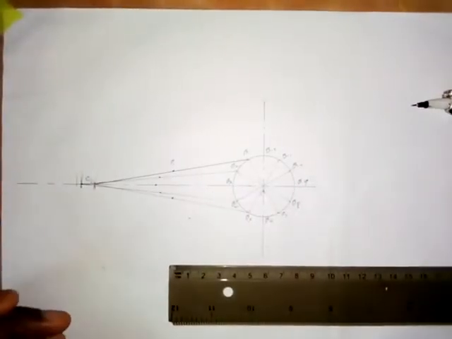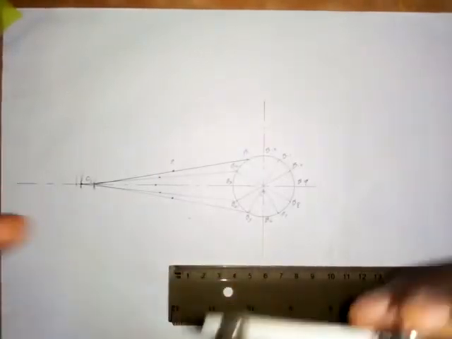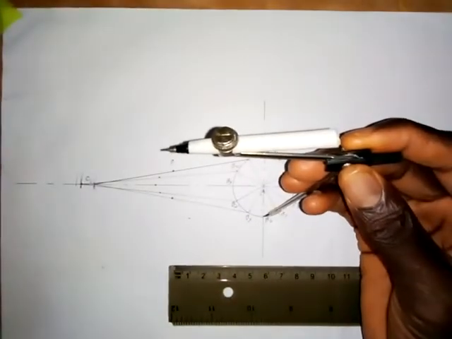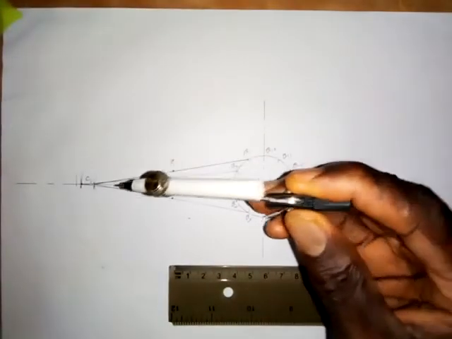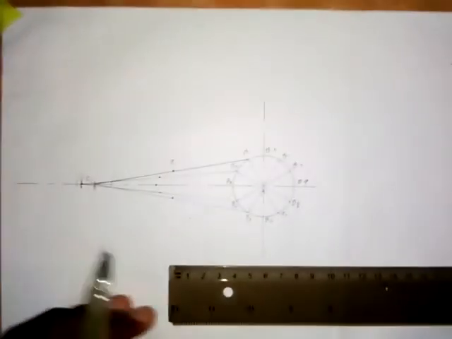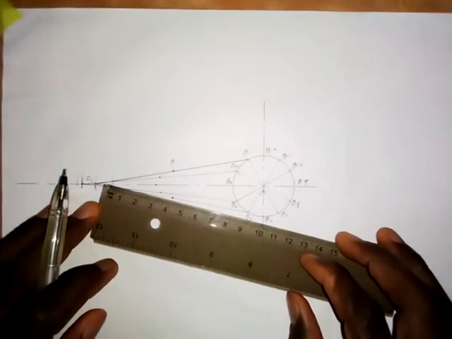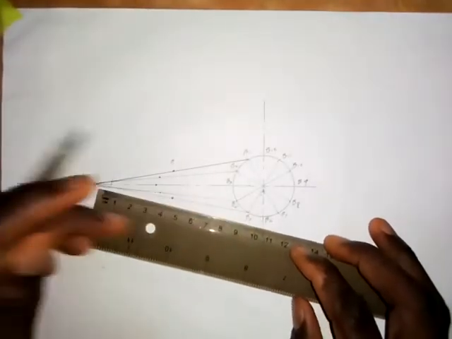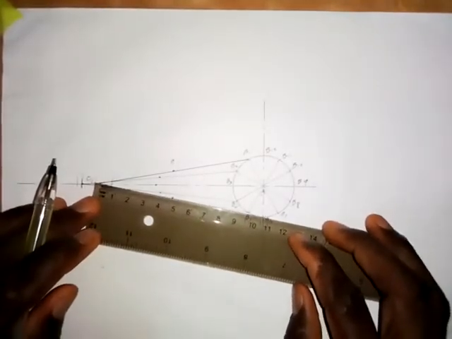Next, I put my compass at point B6 on the circle and draw an arc on this line. Then I will connect this point and B6 together with a straight line.